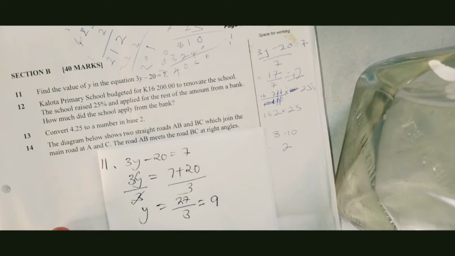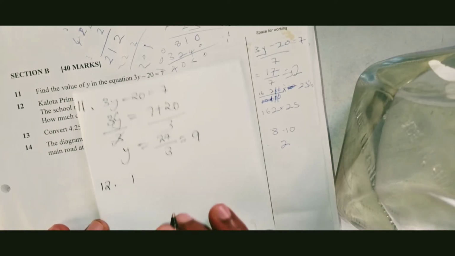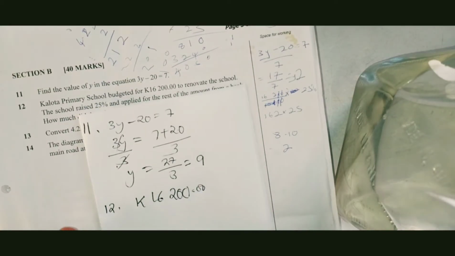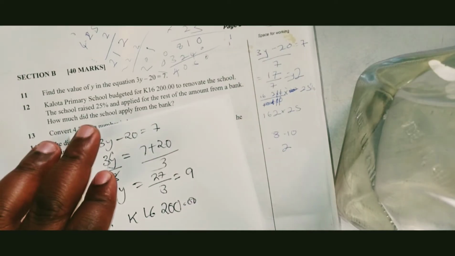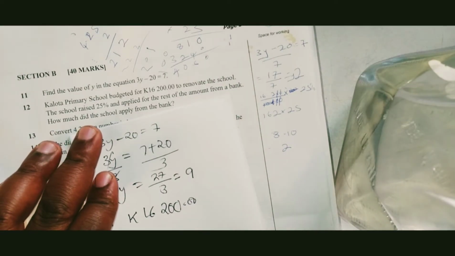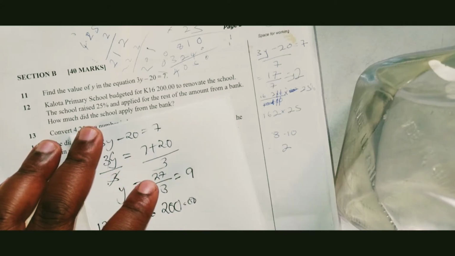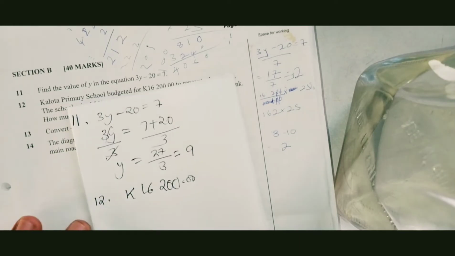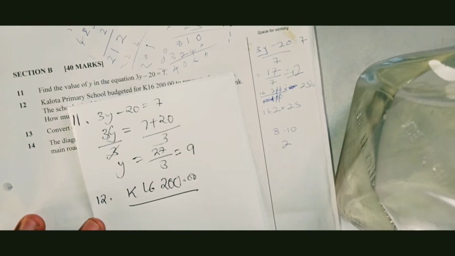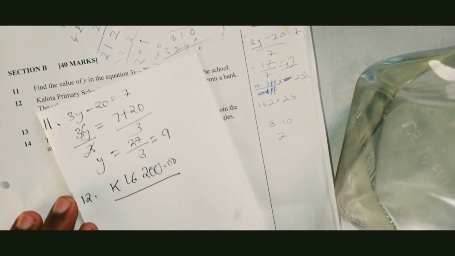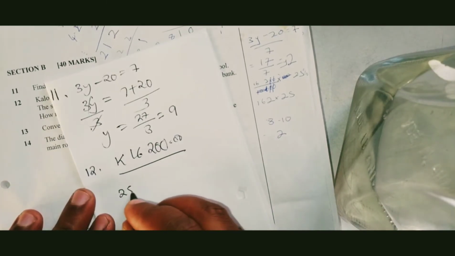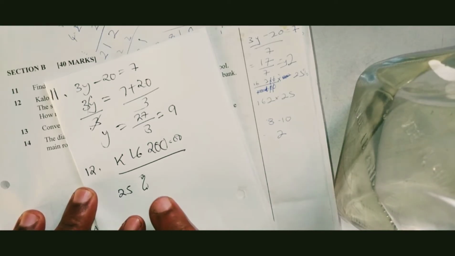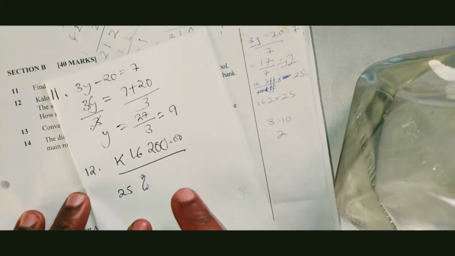Carlotta Primary School budgeted 16,200 kwacha to renovate the school. The school raised 25% and applied for the rest of the amount from a bank. How much did the school apply for? Look, they want to raise this amount in total, but they have managed to raise 25%. Alright? So it means the rest was applied for. In this case, how much did they apply for?